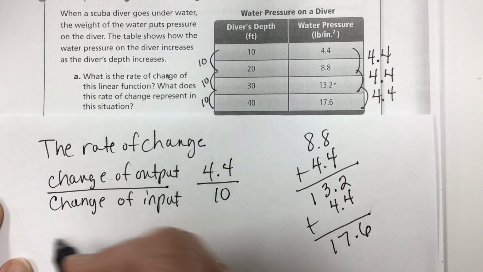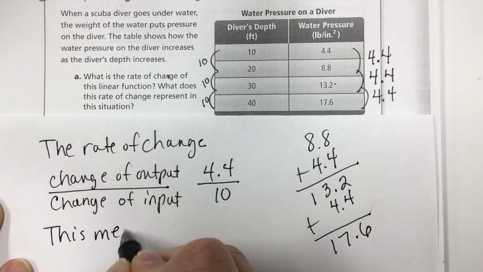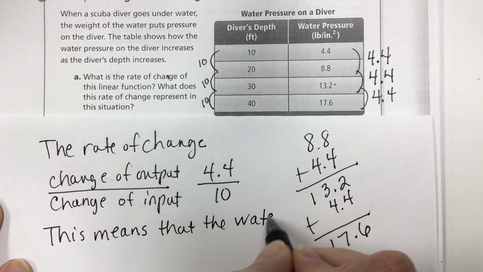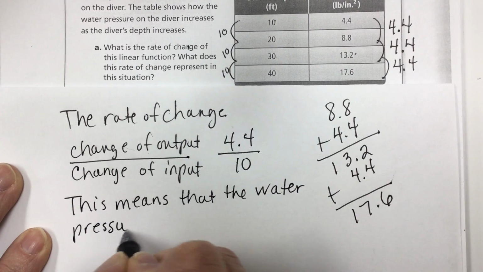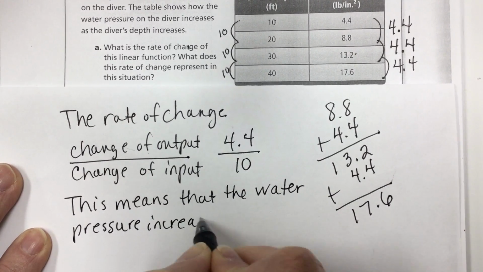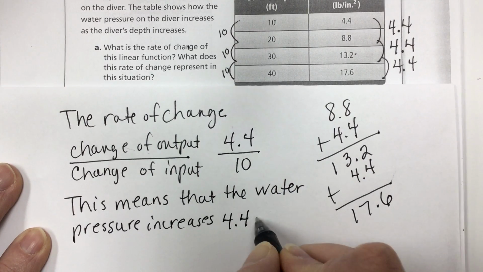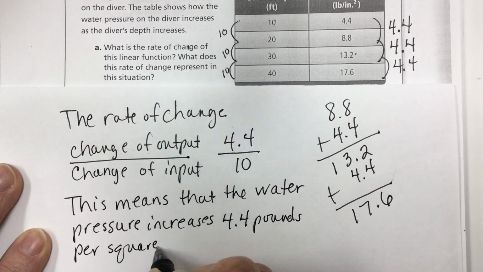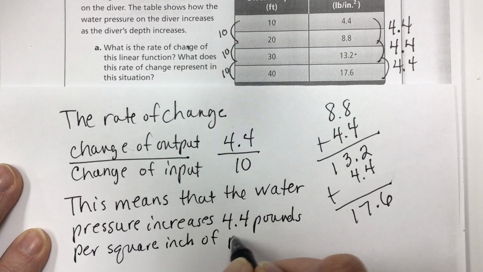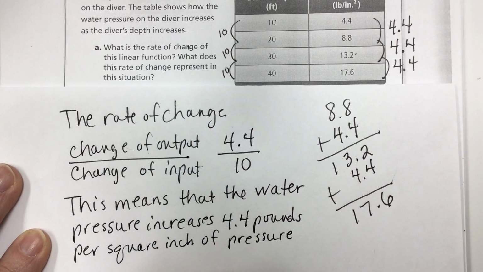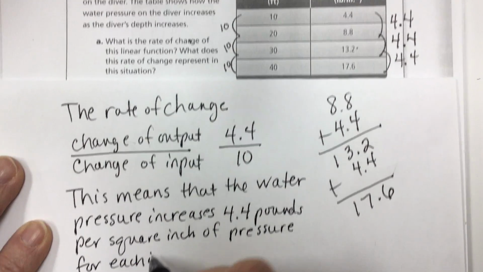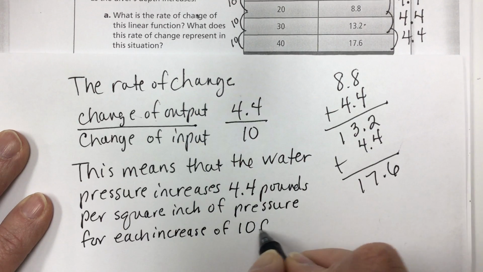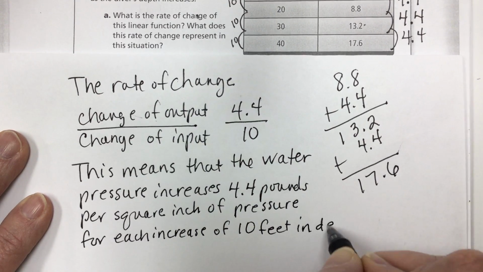So let me tell you what this means. This means that the water pressure increases 4.4 pounds per square inch of pressure for each increase of 10 feet in depth.